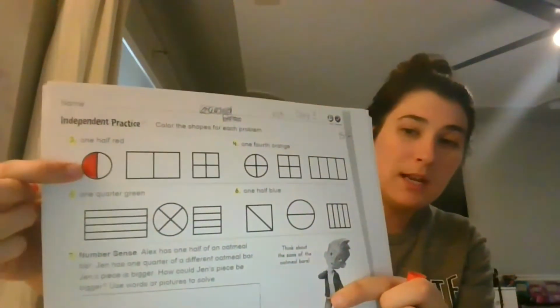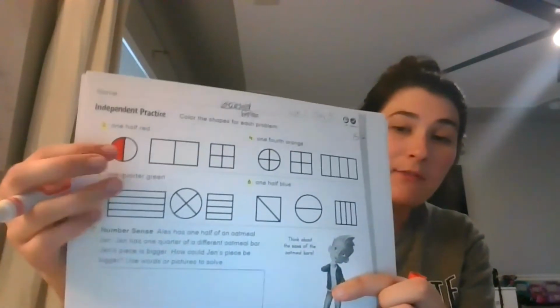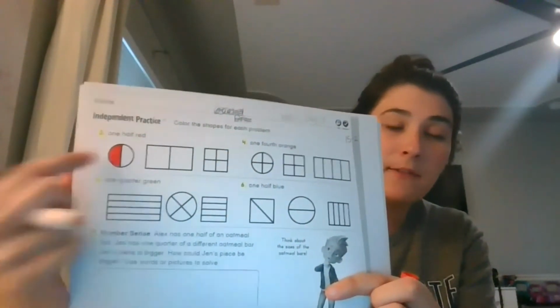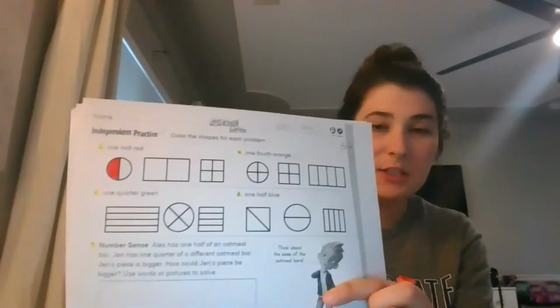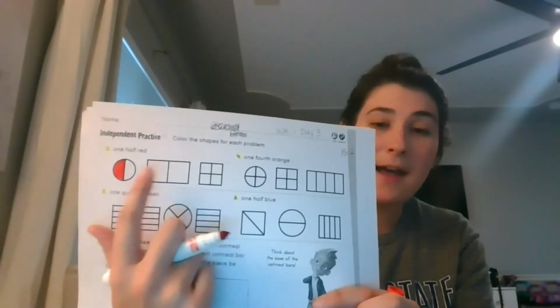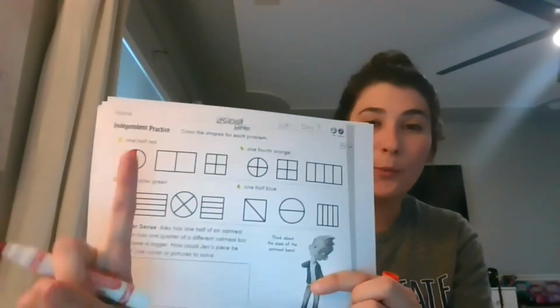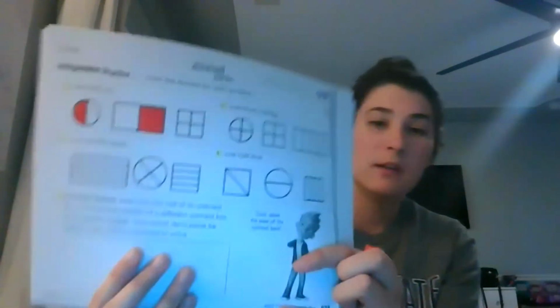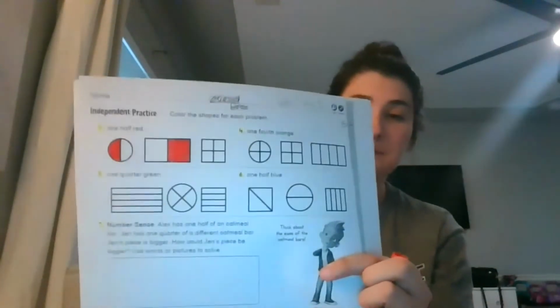So I colored 1/2 red. Now, if I wanted, I could have colored this side and left this side blank. It doesn't matter which side you color. So now I have a rectangle that has 2 halves. It wants me to color one of those halves. So I'm going to go ahead and color one of those halves. And we are still coloring red because we're still on number 3. So now this time I did this side.